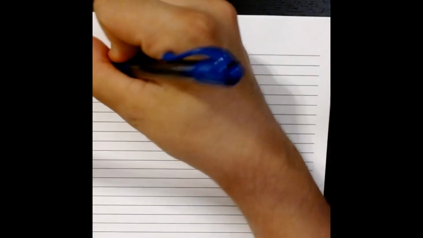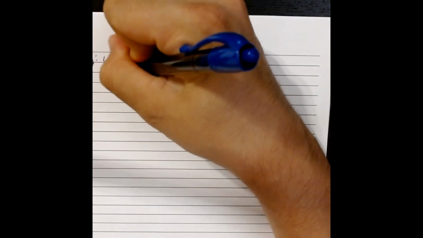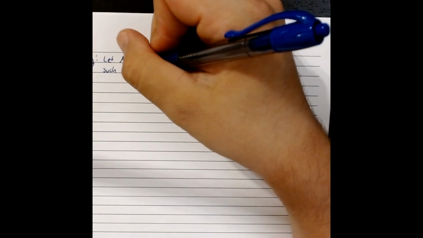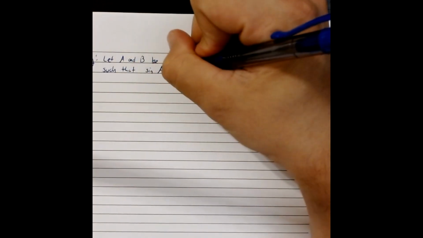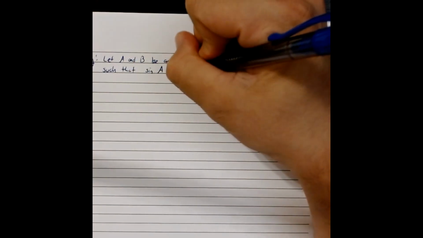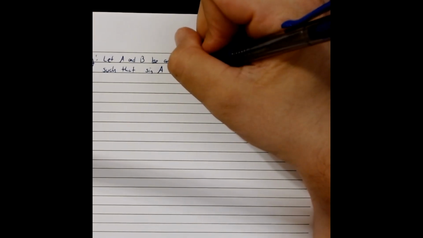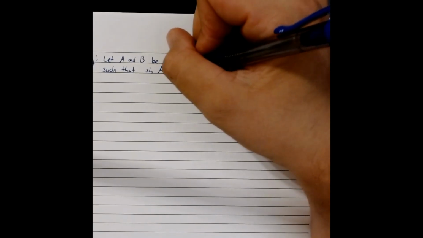Such that the sine of the angle A is equal to 4/5. The cosine of the angle B is negative 5/13.